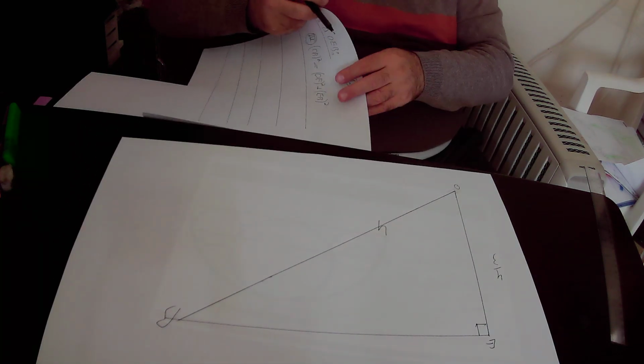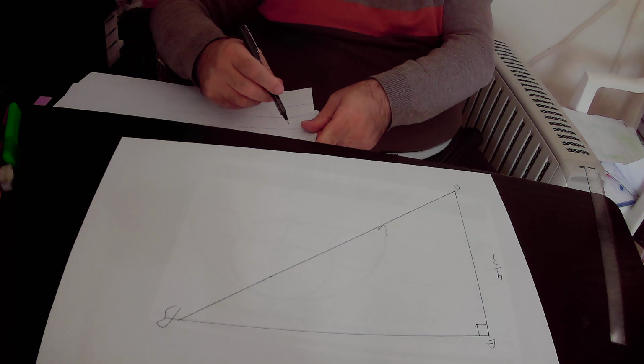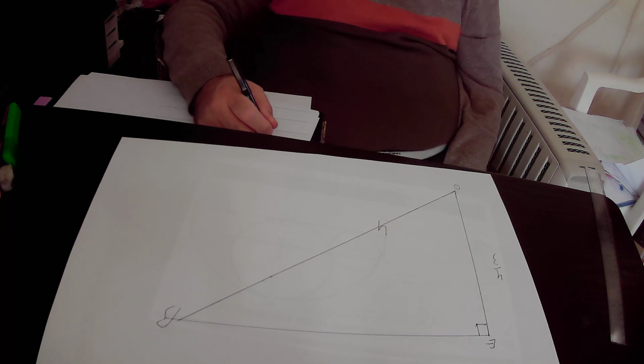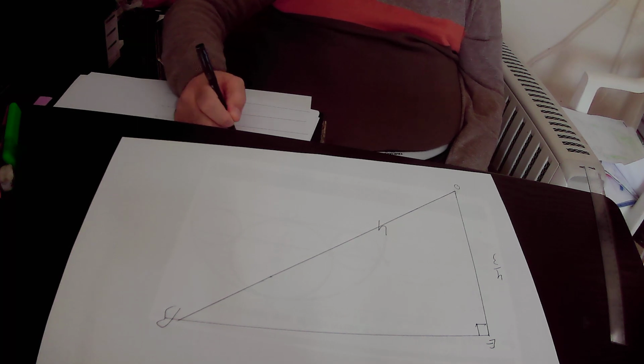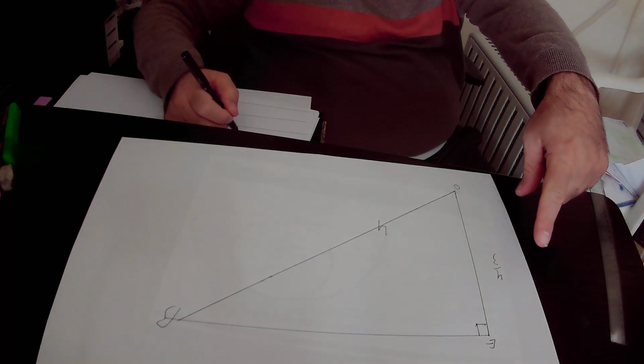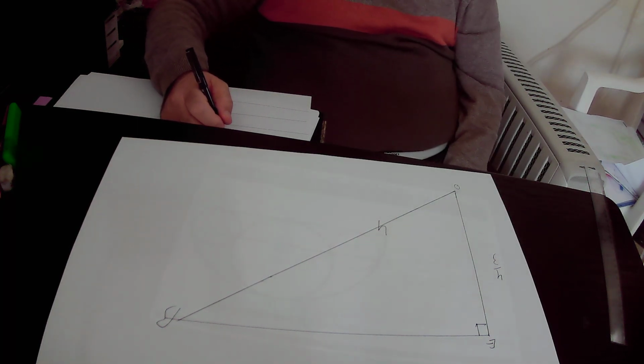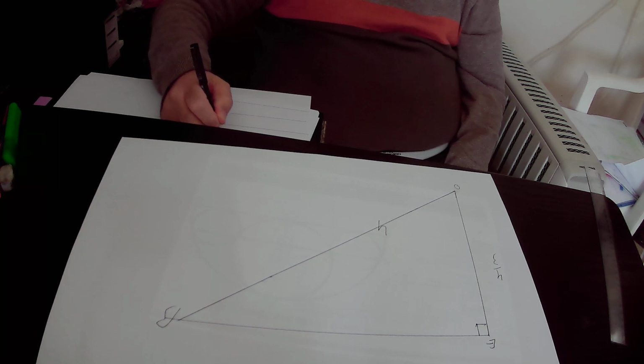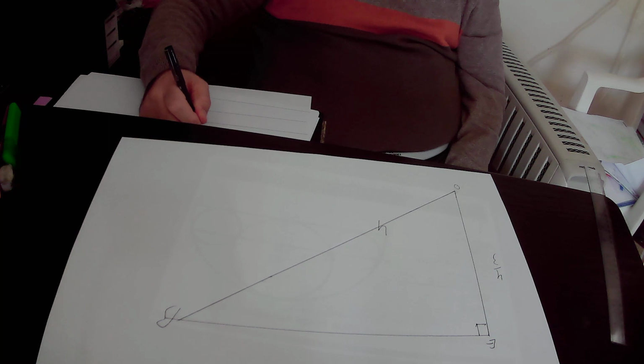But we know that OB equals 4 units, therefore OB square is 4 square. 4 square is 16, and it equals OE square, and OE equals 4 over 3, so OE square is 4 over 3 square, plus EB square.